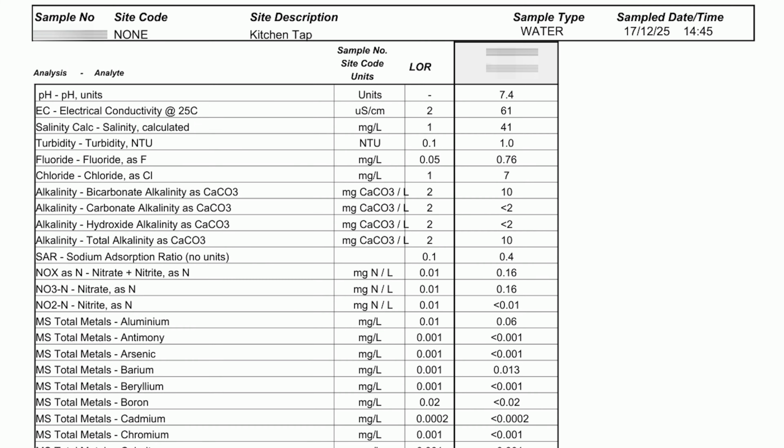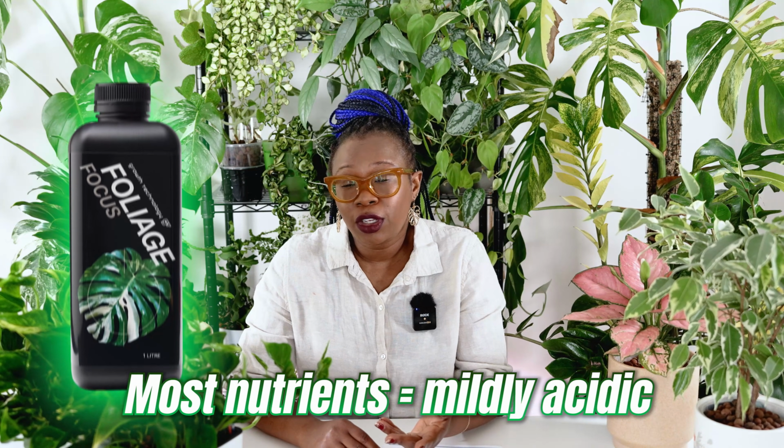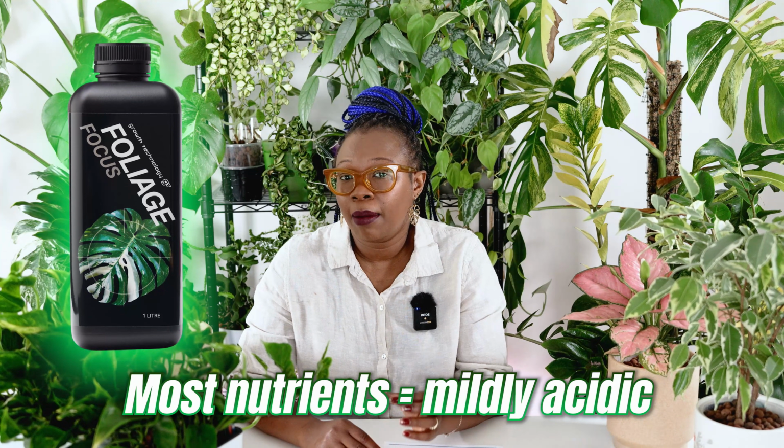My water has a very low alkalinity, about 10 milligrams per litre as calcium carbonate. That means when I add nutrients, the pH moves easily and tends to stay where it lands. Most hydroponic nutrients are mildly acidic by design. They're formulated to counter alkaline bicarbonate-rich tap water. In my case, because alkalinity is low, there's nothing pushing the pH back up over time.